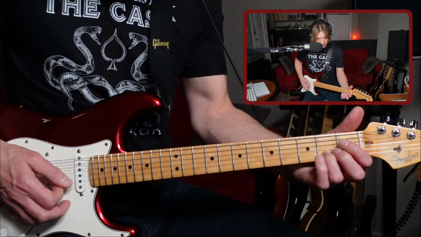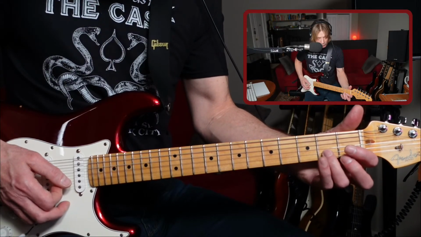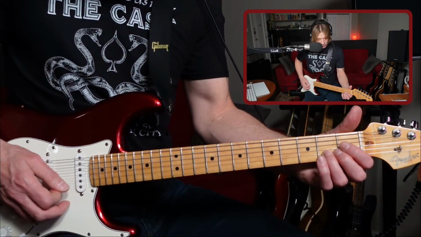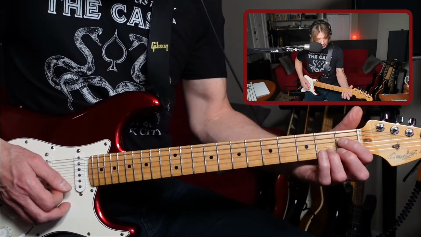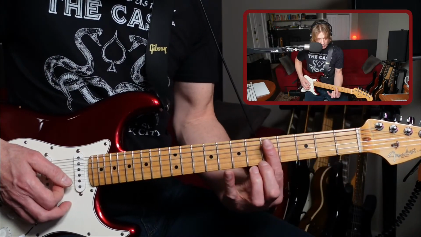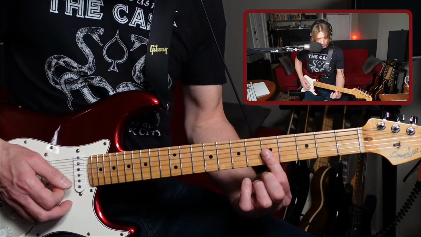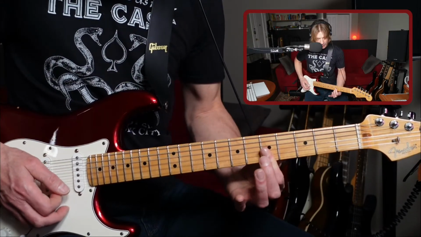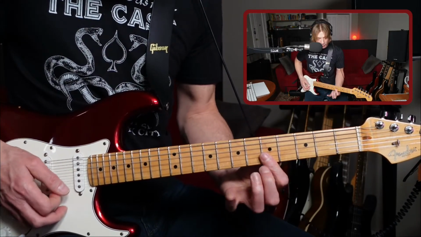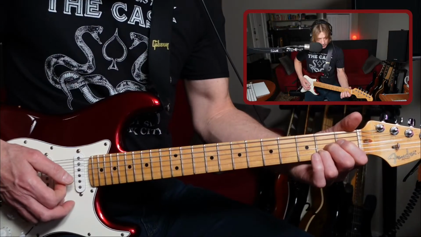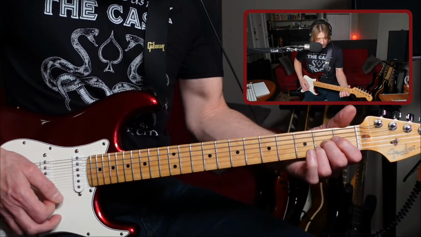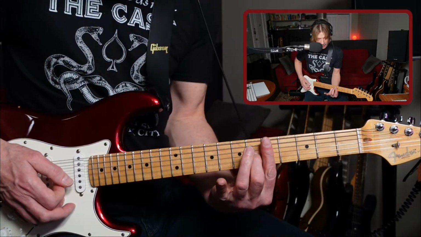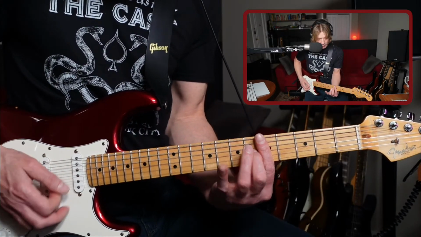My ring finger is actually out of the picture right there. It's not doing anything. I'm using my pointer to fret that, and I'm barring it with my pointer as well. So I'm only using these two fingers for this whole thing. So it's pretty easy. You just take this, and I'm going to that, and I'm barring the other strings.